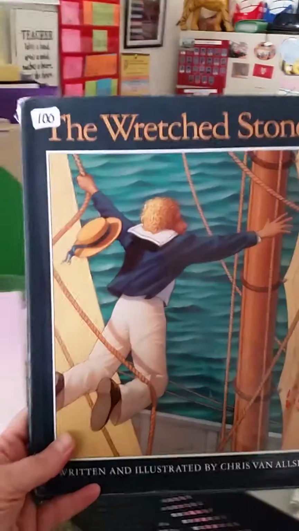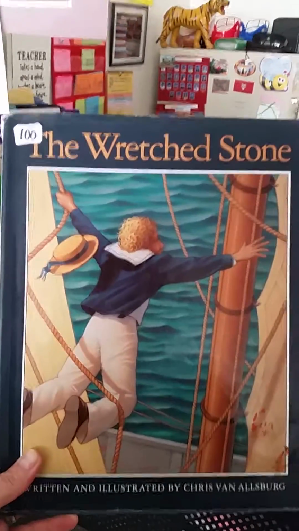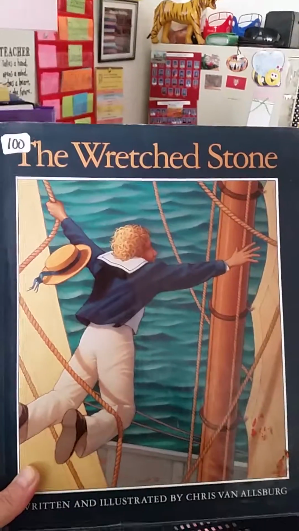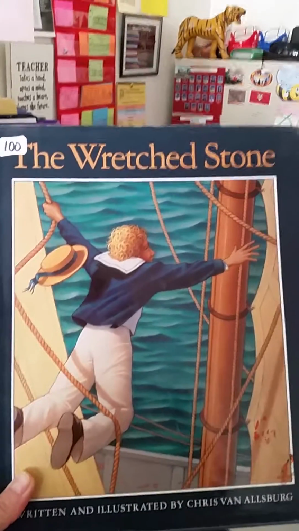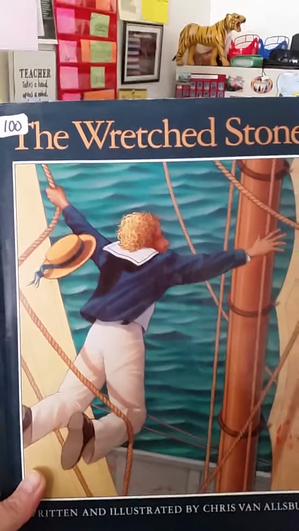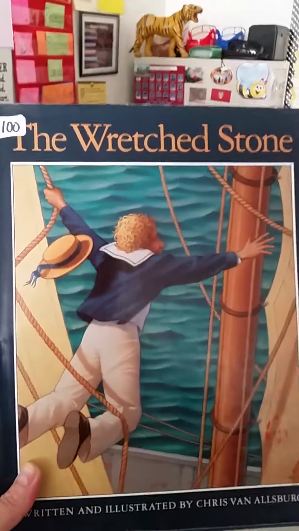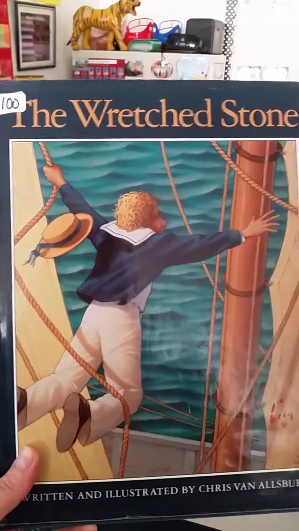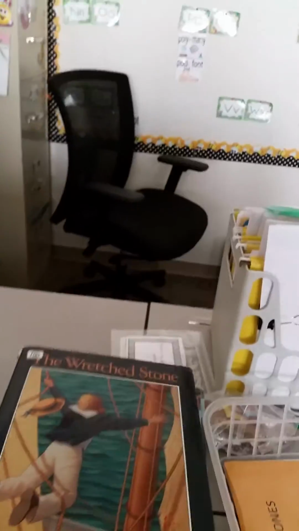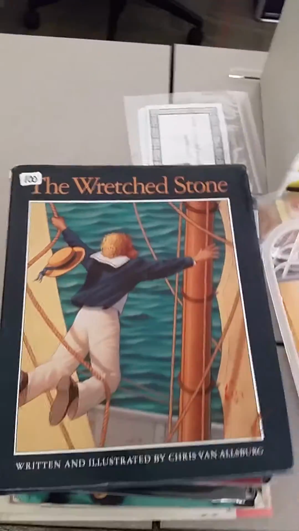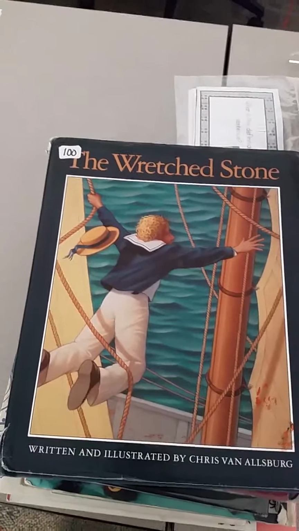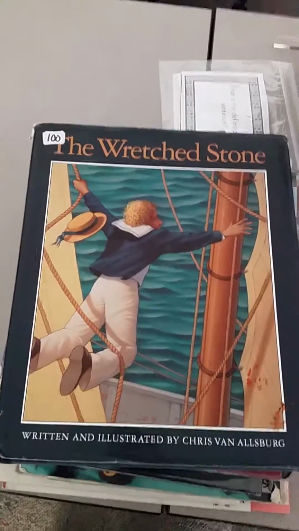Then I modeled that with this book, The Wretched Stone by Chris Van Allsburg. It's a great book. It's an easy to read book, and it's really interesting. It's about a stone that these men find on an island, and it turns everybody to monkeys. And it's a great book to reread because it's a commentary on technology and how technology turns people into monkeys if they let it take over their lives. I love it because it doesn't really say what happened to them at the ending. It's something you have to infer. So that's how I model the process after we've done our Whole Brain Teaching.